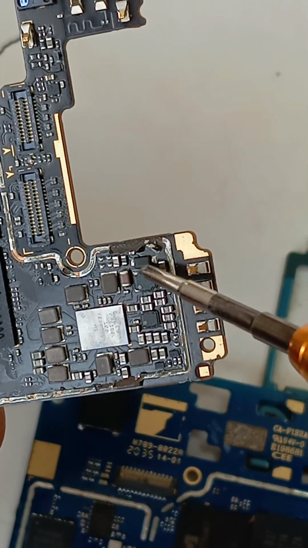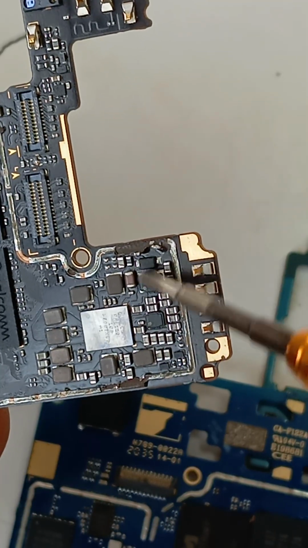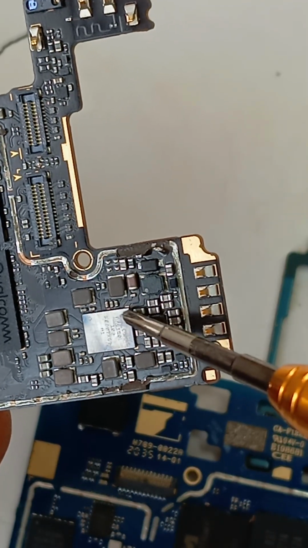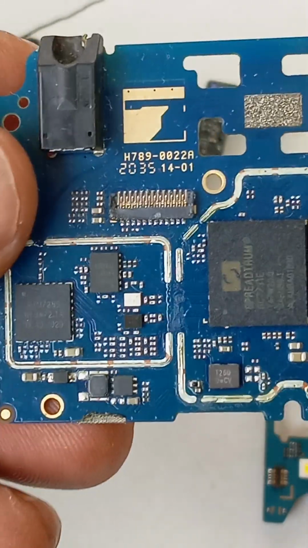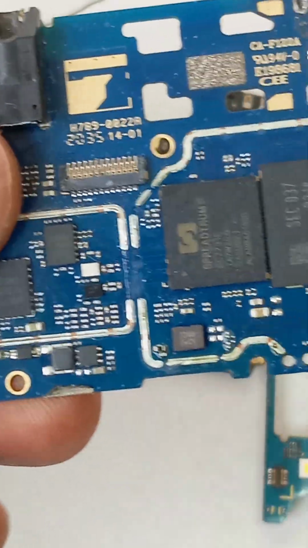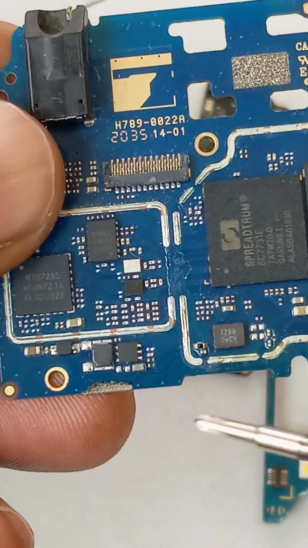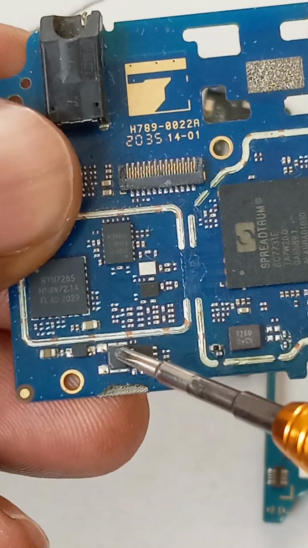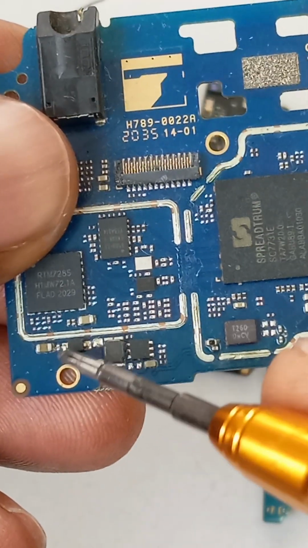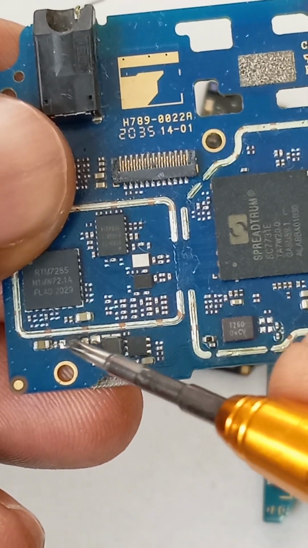That's the diode, and this is a coil. It's connected to this power IC, but there is no 3-pin IC or 6-pin IC. So, like I said, in most phones, if you want to identify the backlight section, check for this coil and this diode.